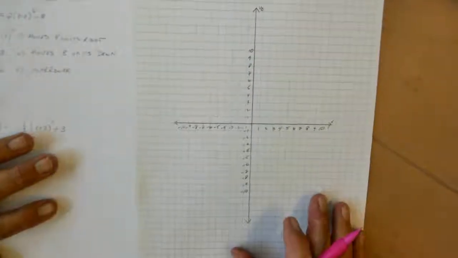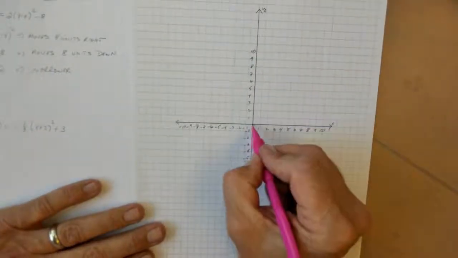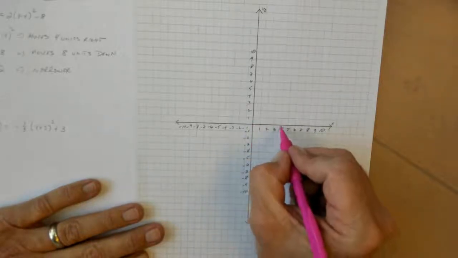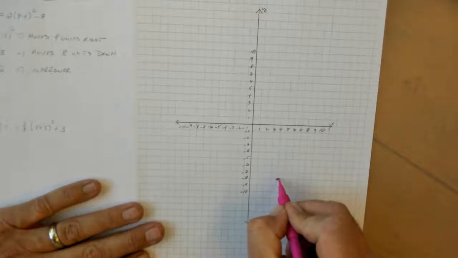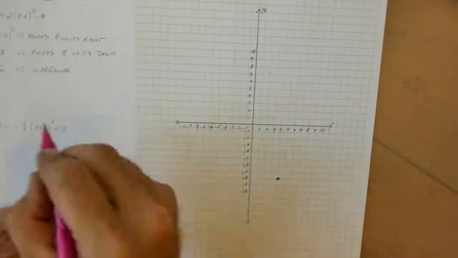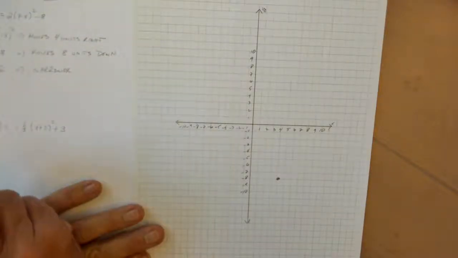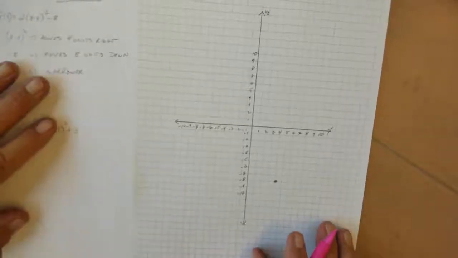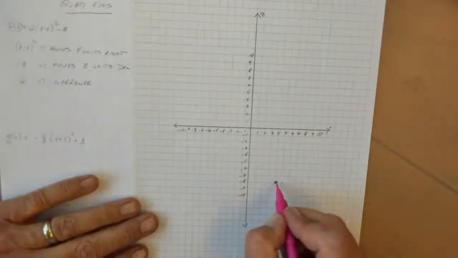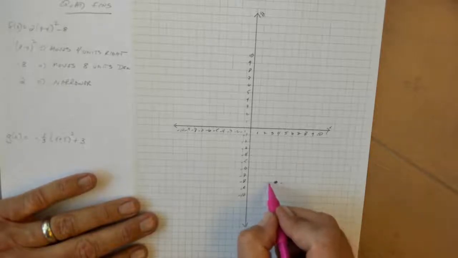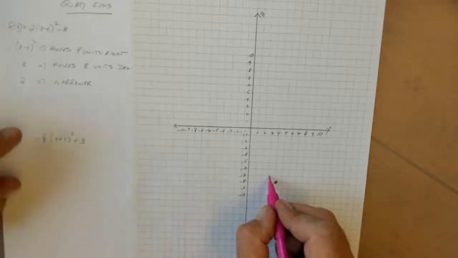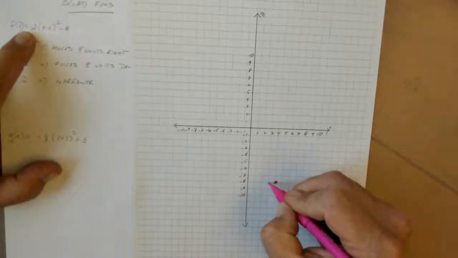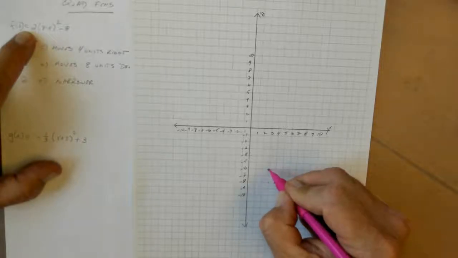So again, here's our graph. So instead of the vertex being at the origin as it is for the parent graph x squared, we're going to go 4 units to the right and 8 units down. So there's our vertex. Because a is positive, we know that the graph will open up. So we're going to use the method that we talked about yesterday in terms of finding other points. So if I go left 1 or right 1, normally would go up 1 squared, which is 1, but because of the 2 leading coefficient, we're going to multiply that by 2. So I go left 1, up 2 times 1 squared, or 2.